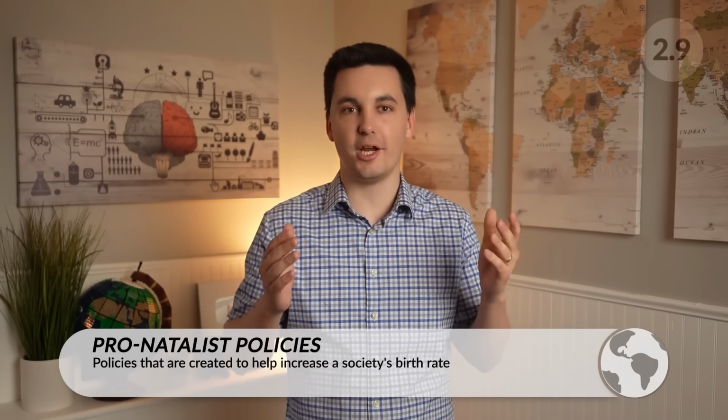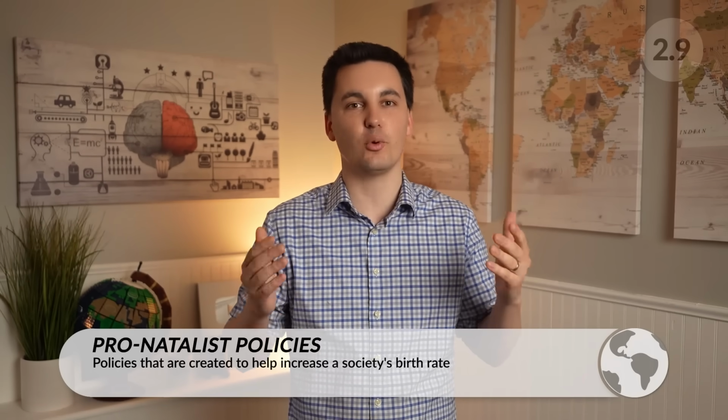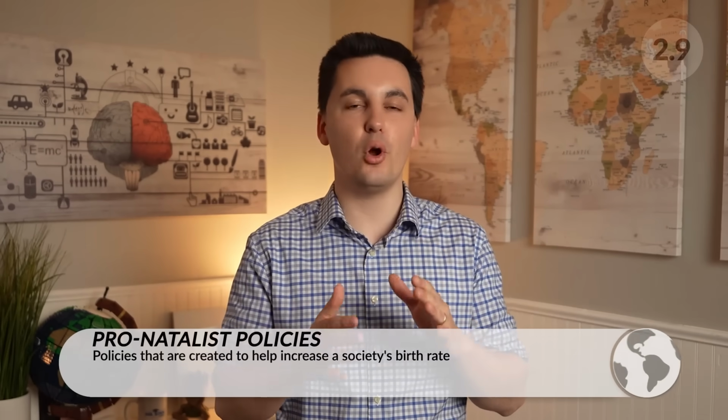Now, to try and combat some of these trends, some countries may start to implement pro-natalist policies to boost their NIR and reduce their overall dependency ratio. Or we can see countries implement more pro-immigrant policies to try and attract a new workforce.